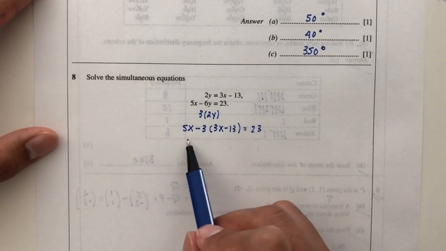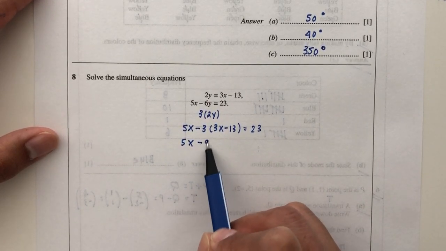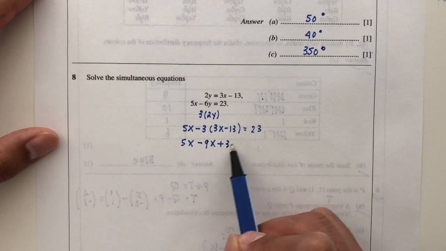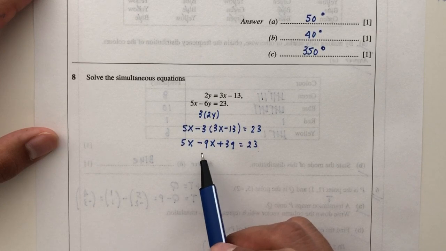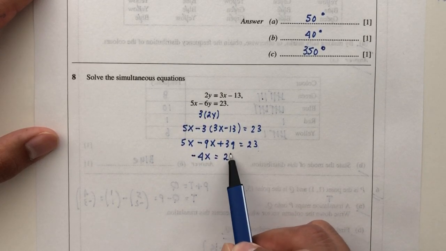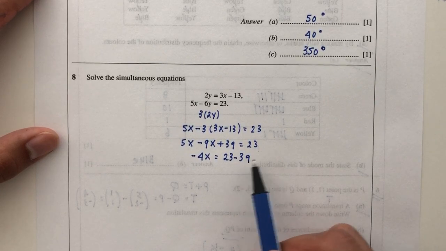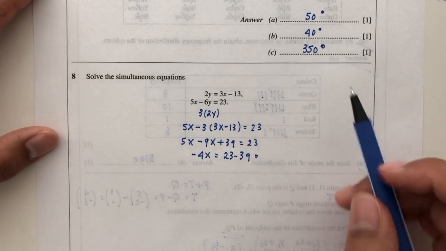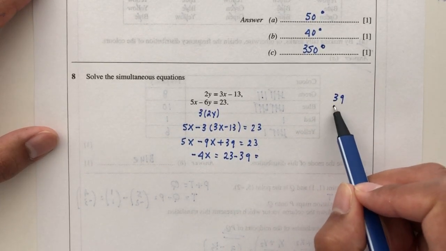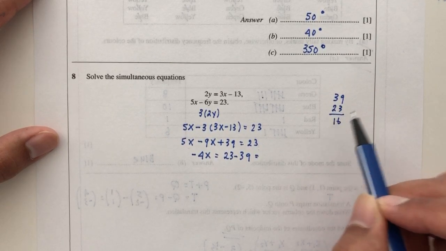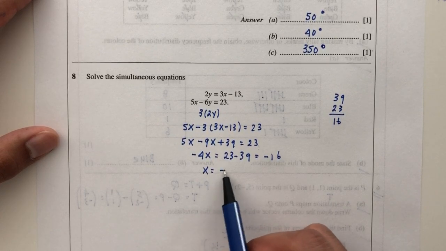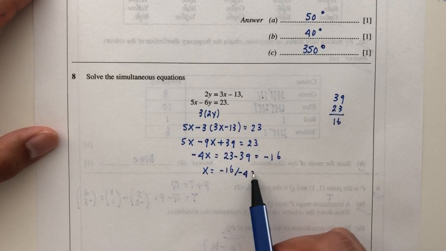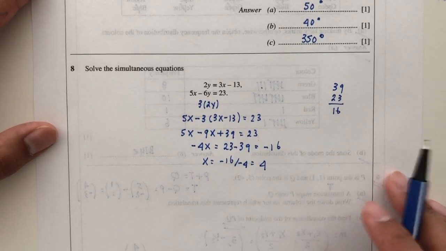Now we just have to expand. So we have 5x minus 9x plus 39 equal to 23. 5x minus 9x, that will be minus 4x equal to 23 minus 39. So let's find 39 minus 23. What do we have? That will be 16. In this case it will be minus 16. So x will be minus 16 divided by minus 4. That will be 4. So now find the value of y.